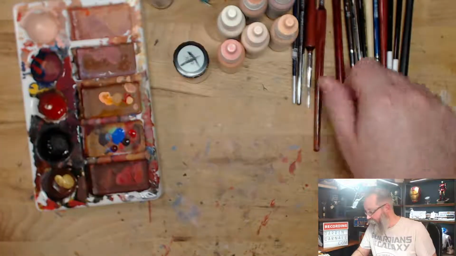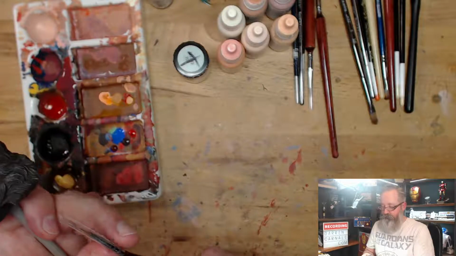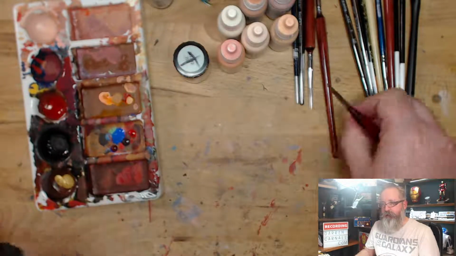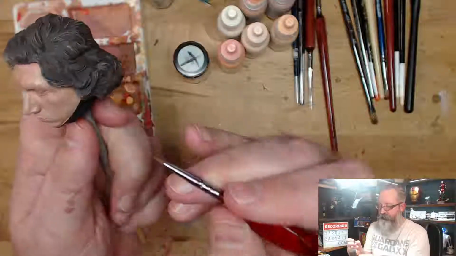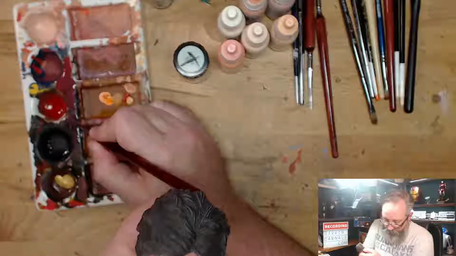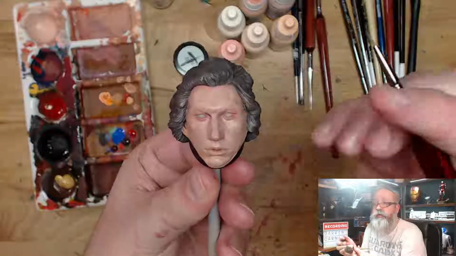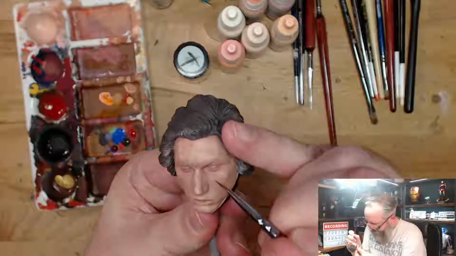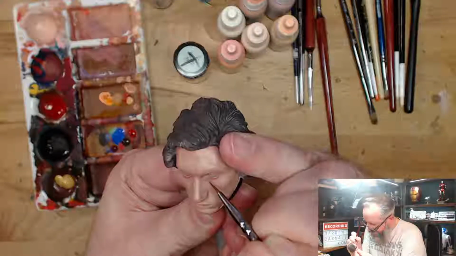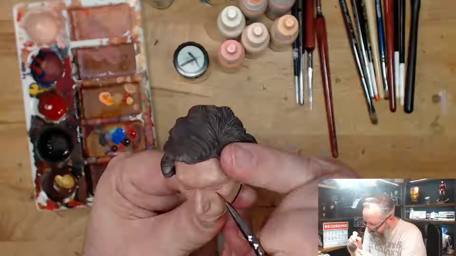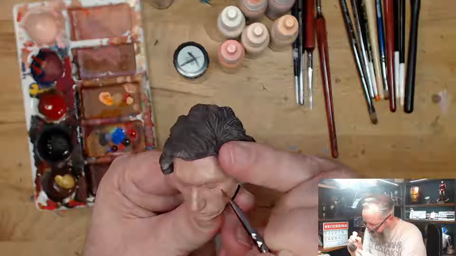Too much liquid would drop onto the head more than what I wanted, and I've done that before where I think I've just got a small amount of liquid and then I start using it and it just goes blop and puts a big blob of water on the thing because surface tension pulls the water along, and I didn't realise I had that much water on the brush.